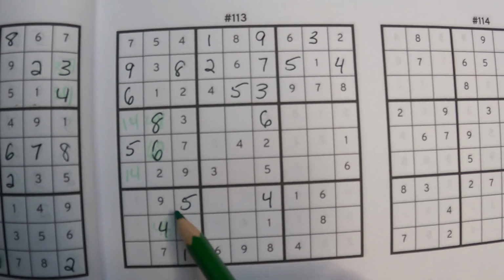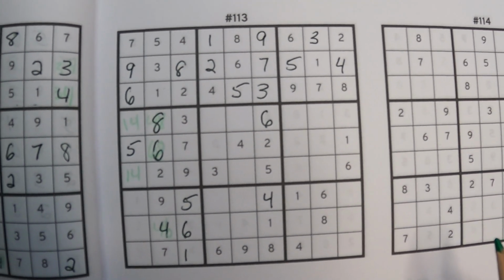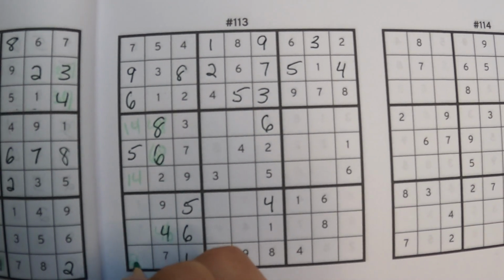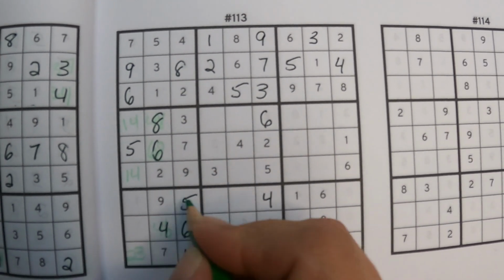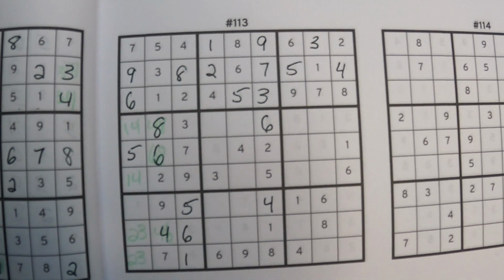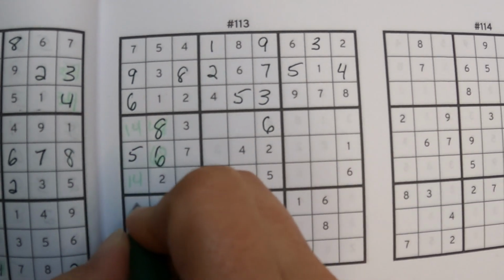For this box, we're missing 2, 3, and 8. We've got an 8 here, so 2, 3. That means that our 8 has to be here.